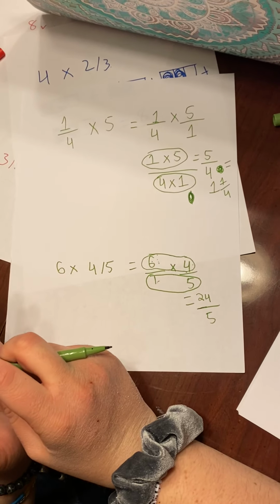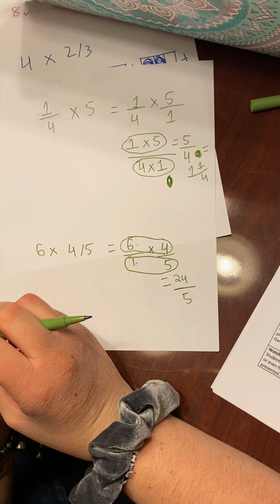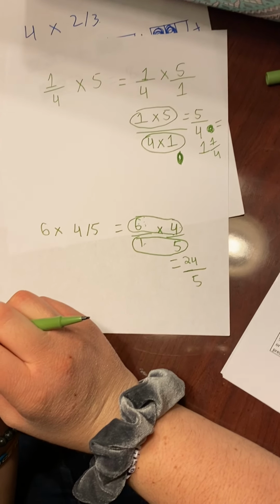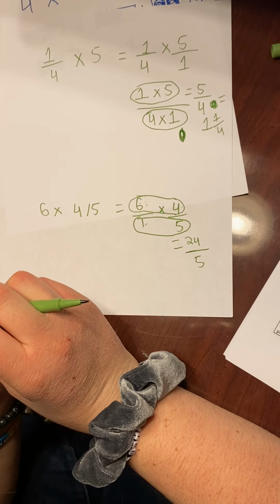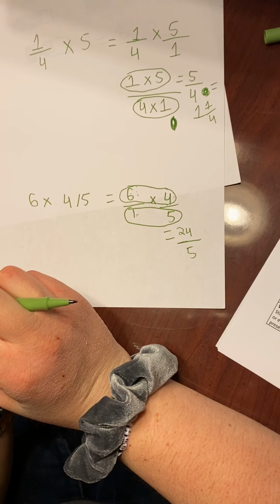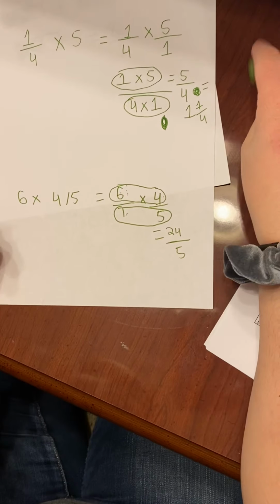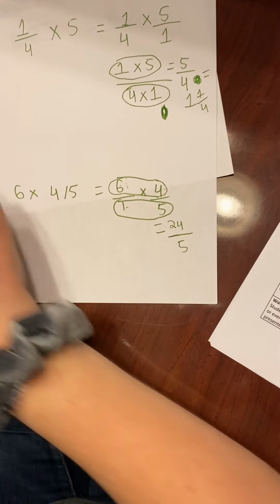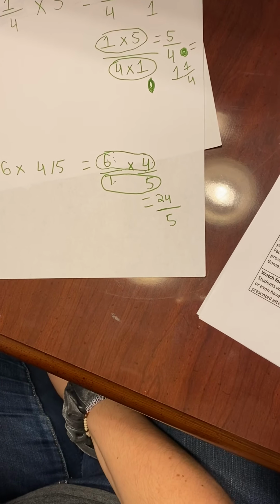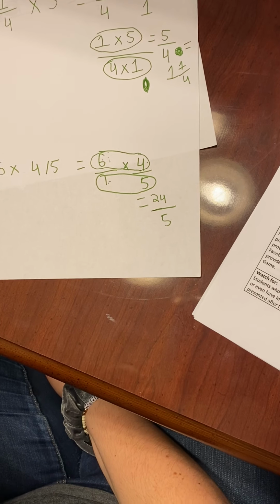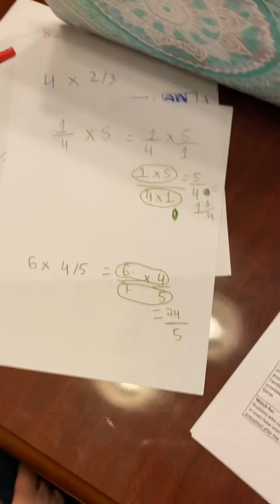What do you all think that would be as a mixed number? I want you all to actually write that down as a mixed number on your own. I'm not giving you all as many examples as I did in the last portion because I want this video to be for your understanding. I want you all to send me what you got because I want to see if you understand this or not. And my chart will actually be posted on the Facebook page.